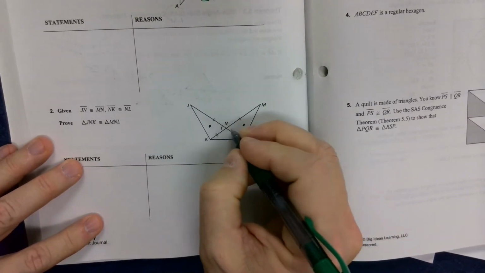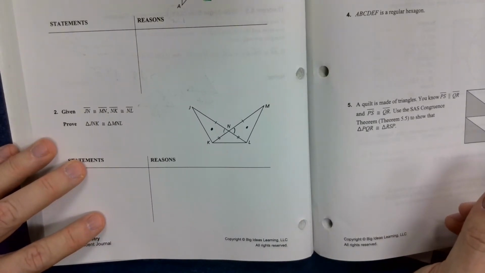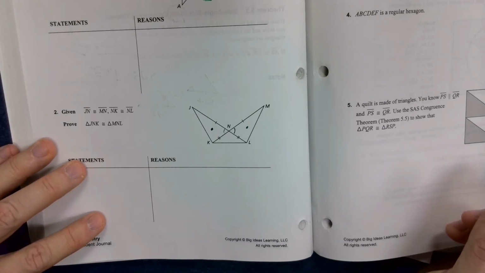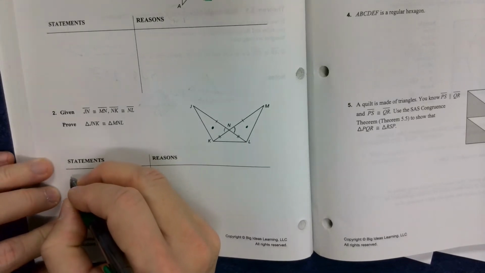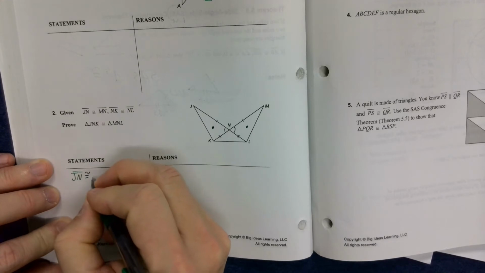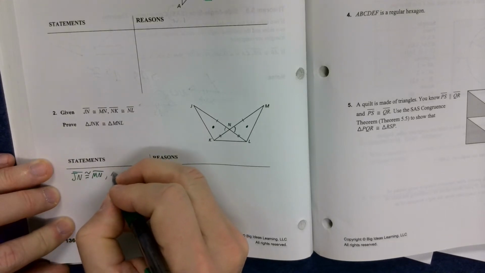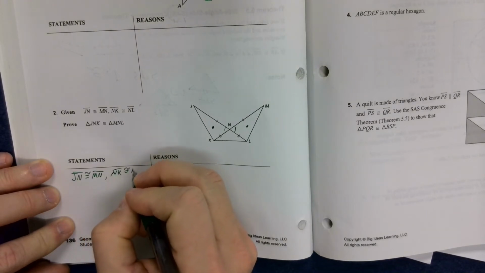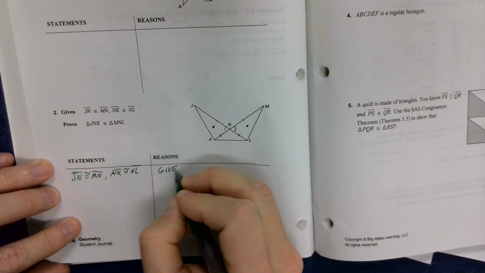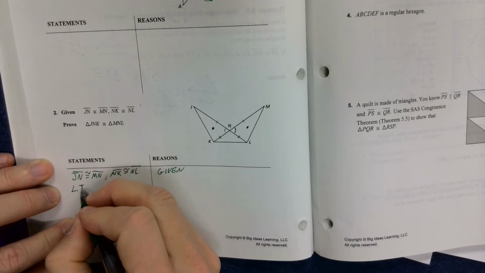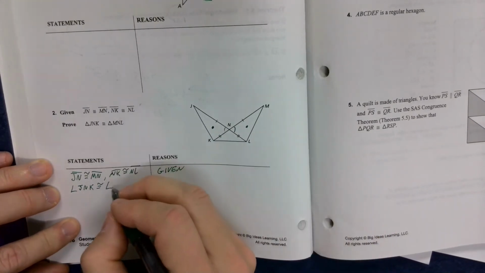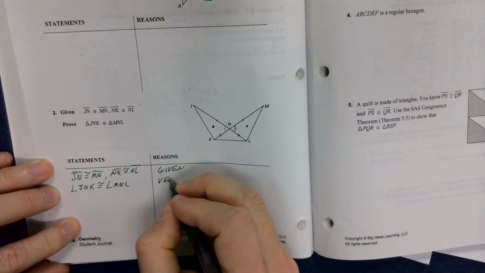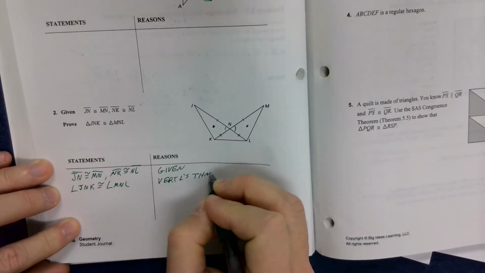All I'd have to show is that those two angles in the middle are congruent, and you're like, hey, isn't that the blank theorem? And I would say yes, if in your head you just said vertical angles theorem. So if I was to do a formal proof on this one, I would say that JN is congruent to MN, and NK is congruent to NL. That was given. You can see it's up there. Then I could say that angle JNK is congruent to angle MNL, and that's what the vertical angles theorem says. That's from a couple of units ago.